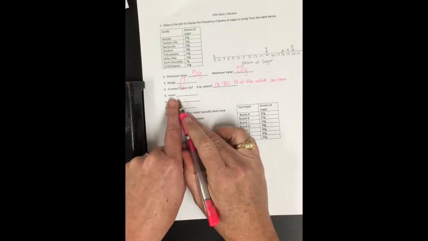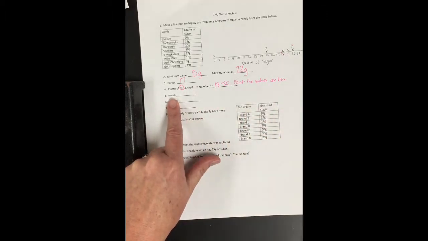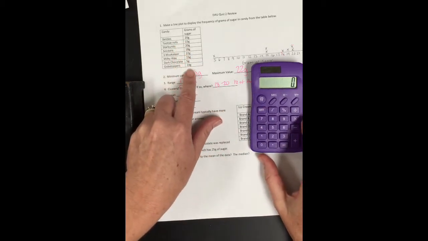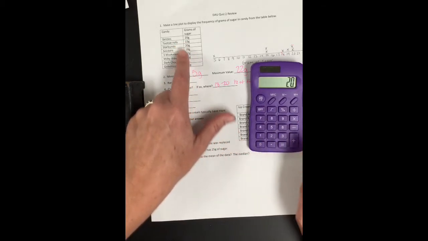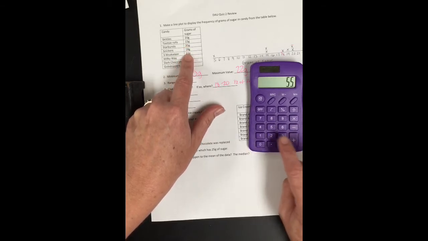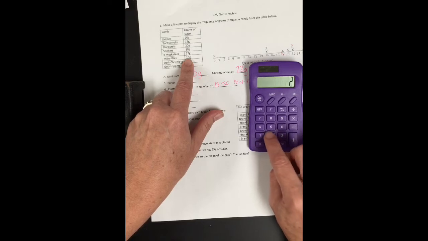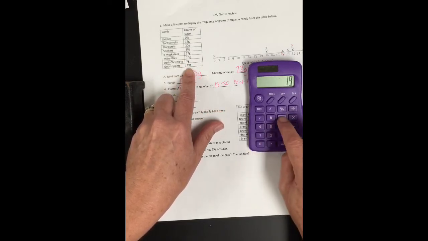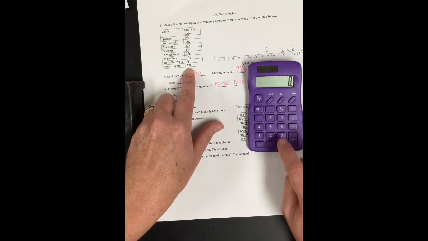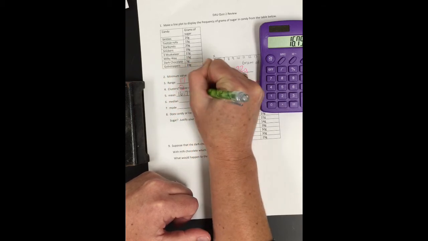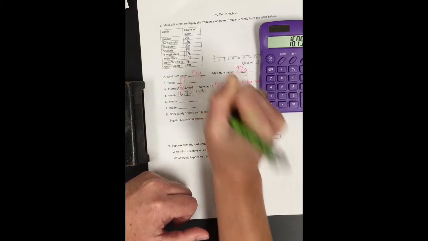Mean. Remember, mean is just a fancy term for average. This is where you can pull out your calculator. To average them, you're just going to add them all up together and then divide by how many there are. So you're going to add 20 plus 15 plus 20 plus 18 plus 22 plus 15 plus 5 plus 19, divide by 8 since there are 8 of them. And that gives you an average or a mean of 16.75 or 16 3/4.